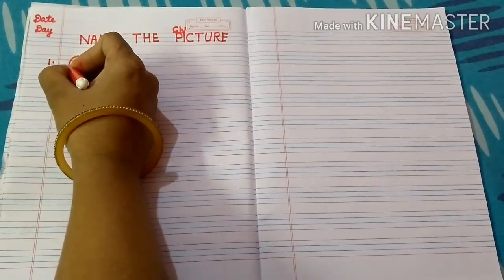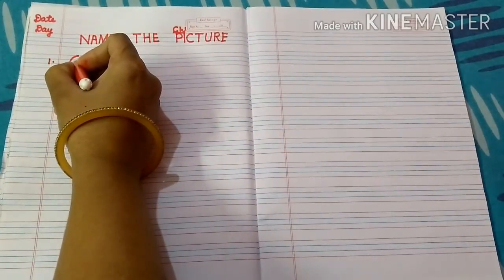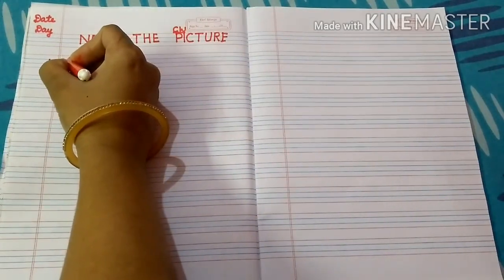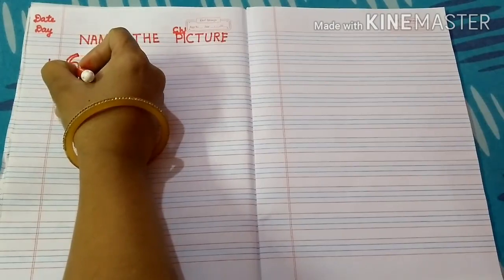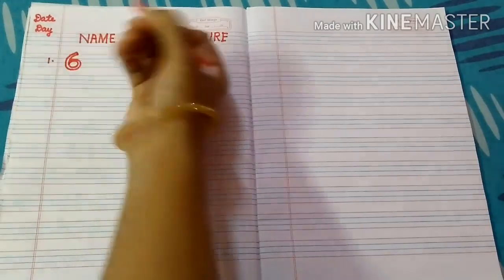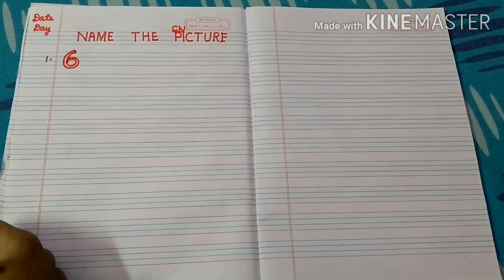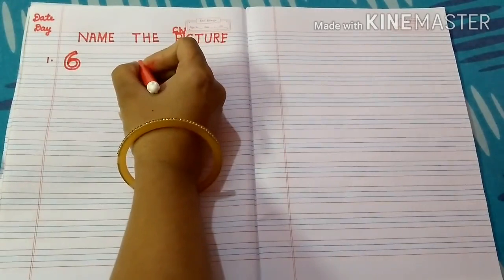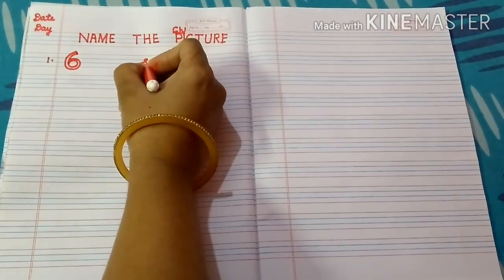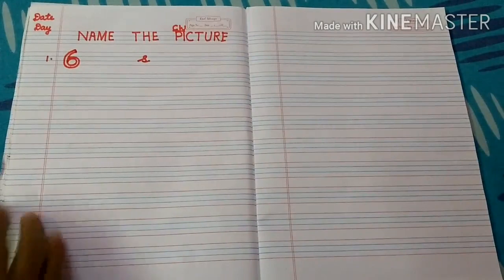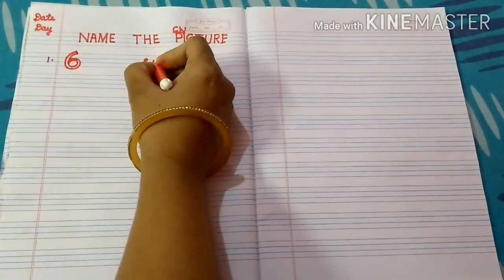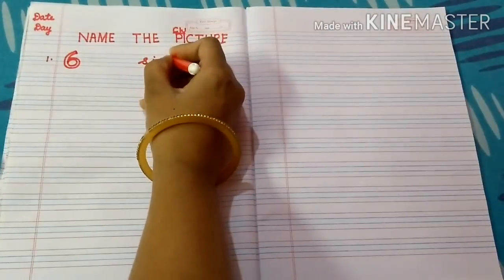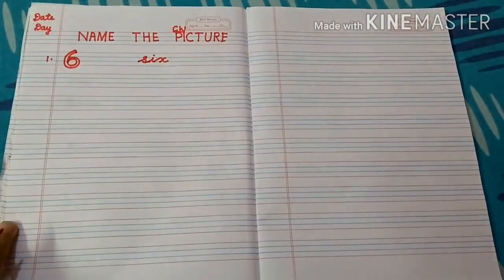First we will make the picture, and this is the number 6. We will write down the word here that we have already studied. E, X. That is 6.